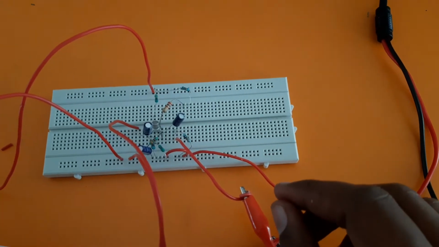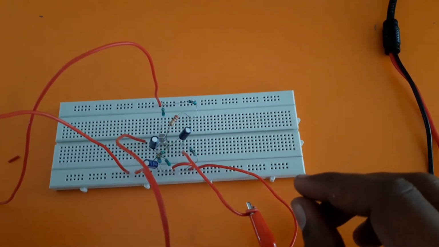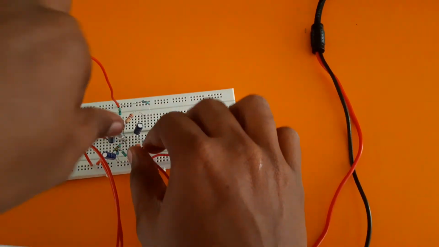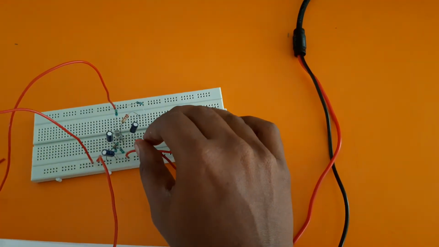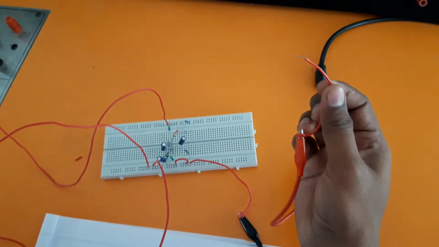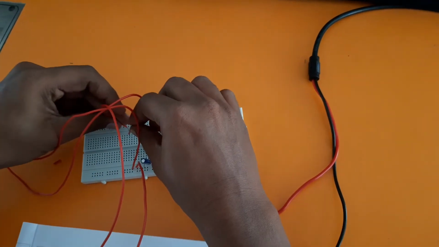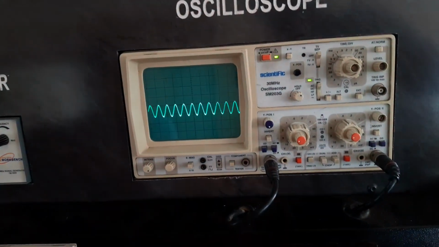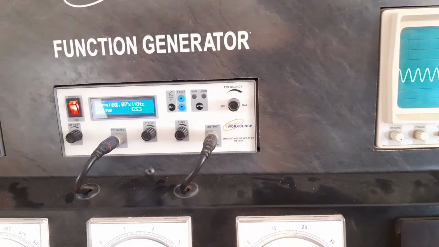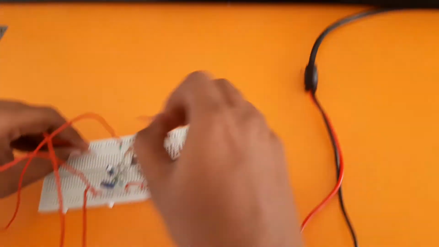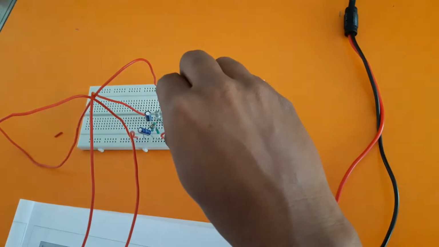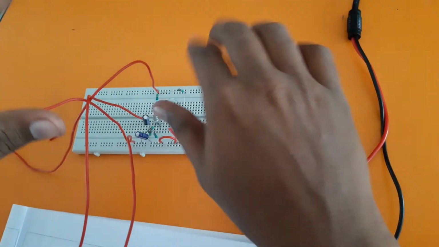Now, doing the experiment of the current series amplifier, we keep the input voltage constant. First we connect the positive of the input terminal and then the CRO positive terminal. First check that the input voltage is properly given, 1 kilohertz and 1 volt, and then we check whether the output from the circuit is properly amplified through the current series feedback amplifier.